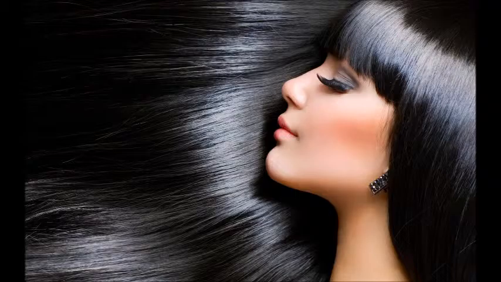Each follicle is independent and goes through the growth cycle at different times, otherwise all your hair would fall out at once. Instead, you only shed a certain number of hairs a day, up to 80 hairs on a healthy head of hair. Now there are some differences between human hair and animal hair.